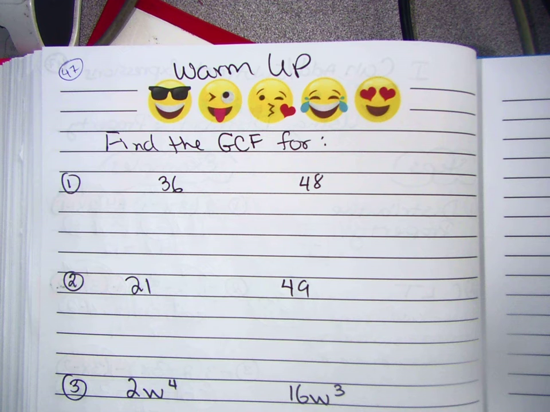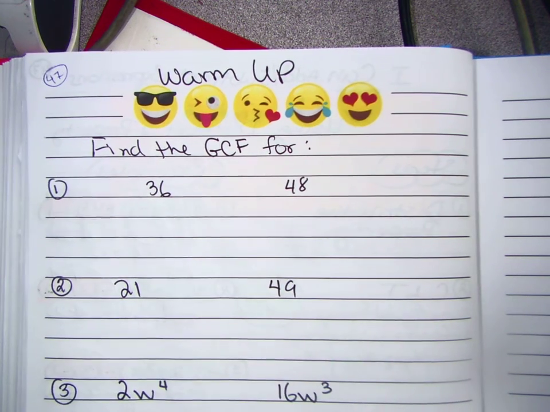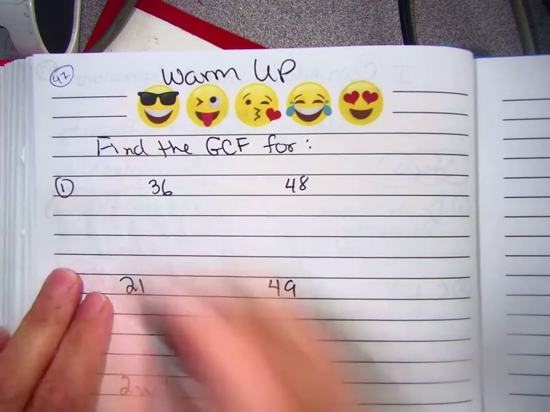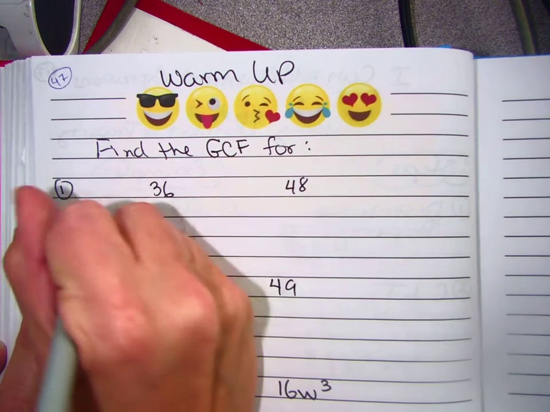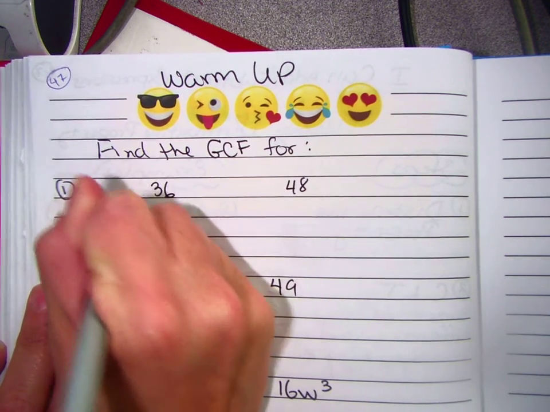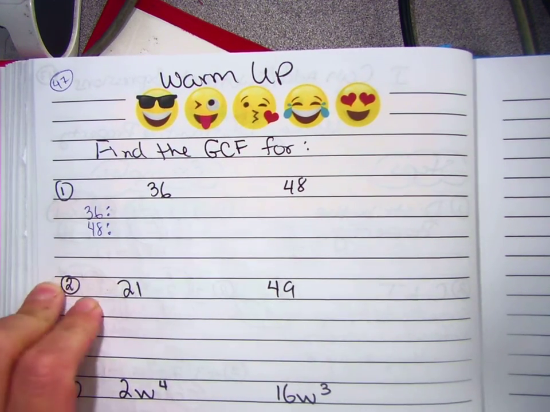So there are many ways, and it all depends on how you were taught at the beginning. Some teachers use prime factorization through trees or upside down ladders. Or some teachers use the list, which is the way I was taught. And then there's a T-chart. Those are ways of getting factors. I'm going to do a list. So I'm going to get the 36 and the 48. And then I'm going to list out the factors.